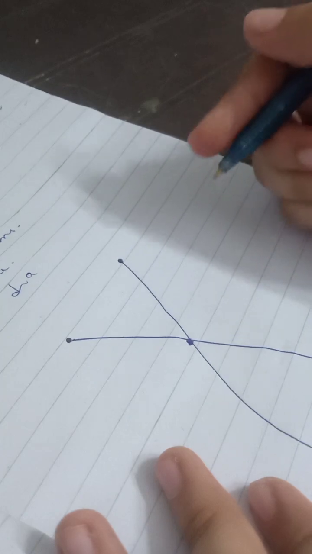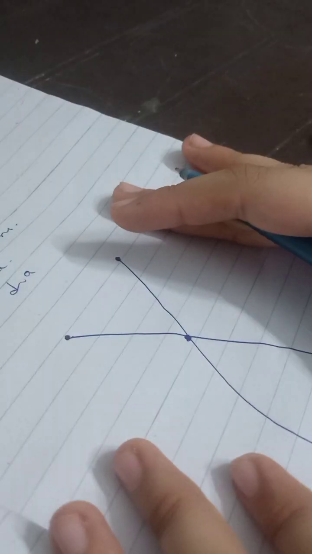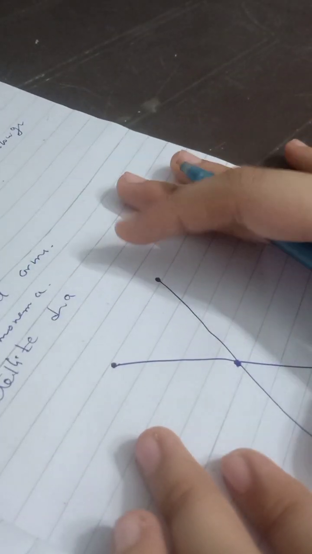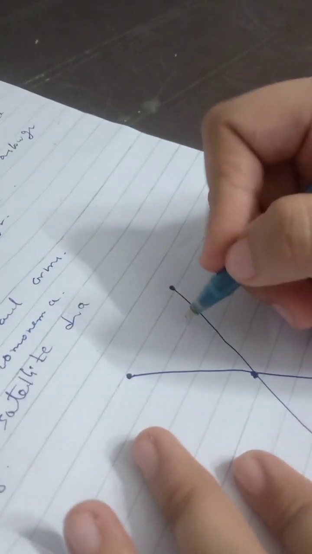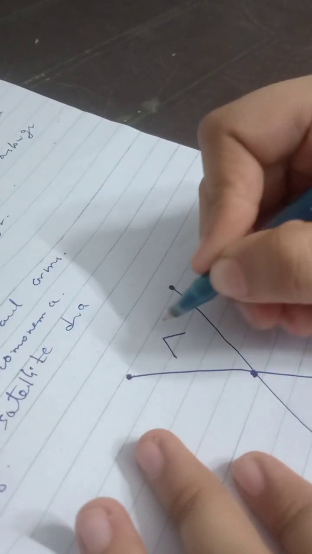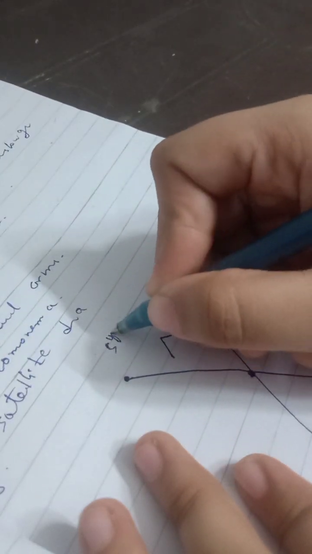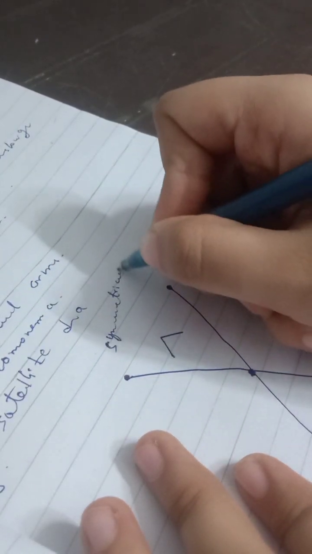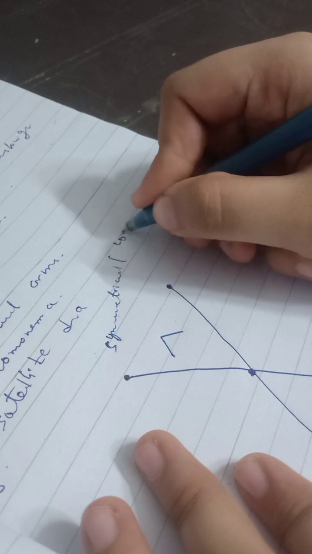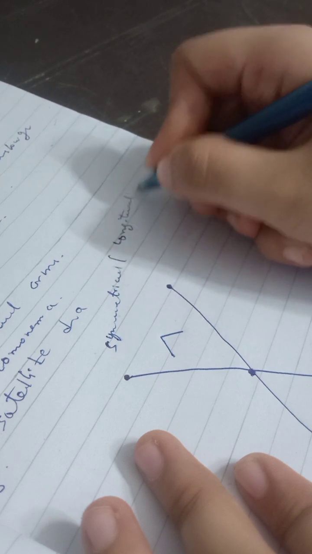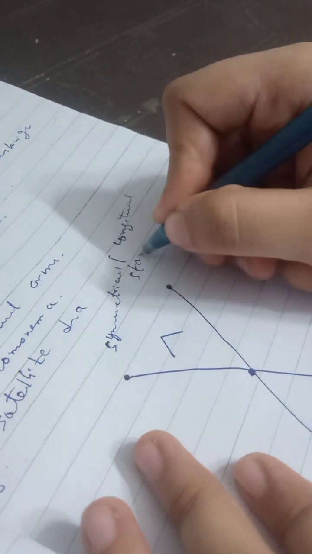So here this is the structure of a chromosome. First of all, these two strands are basically symmetrical or longitudinal strands.